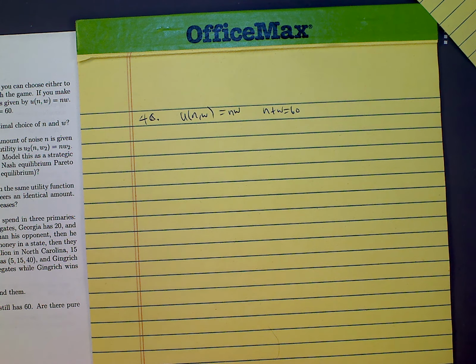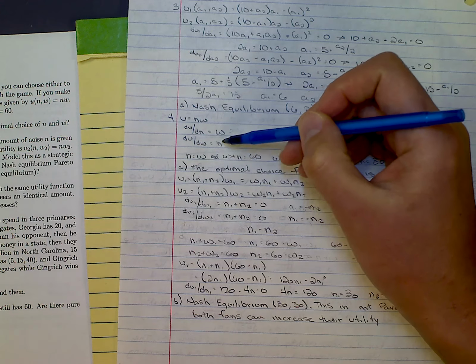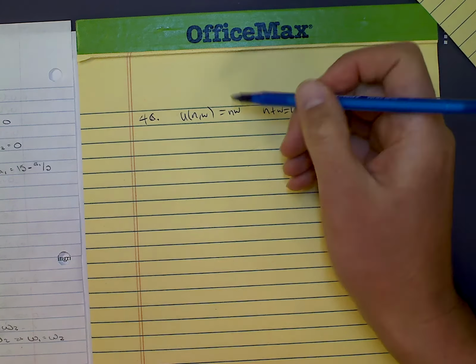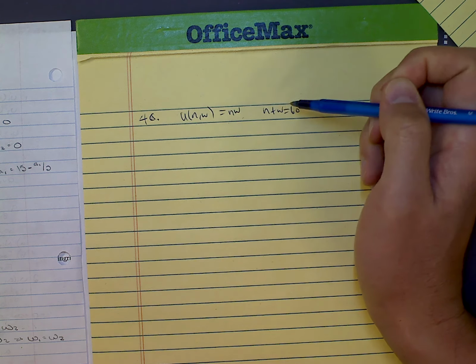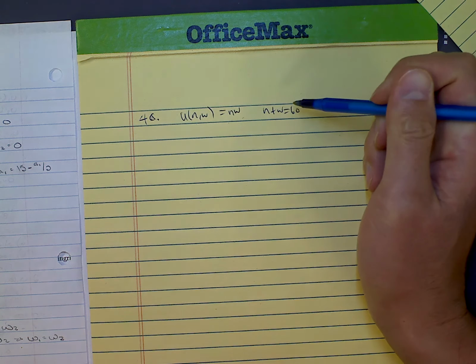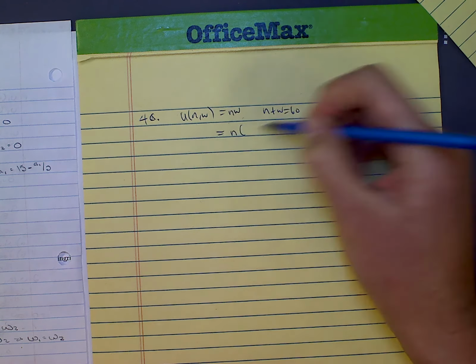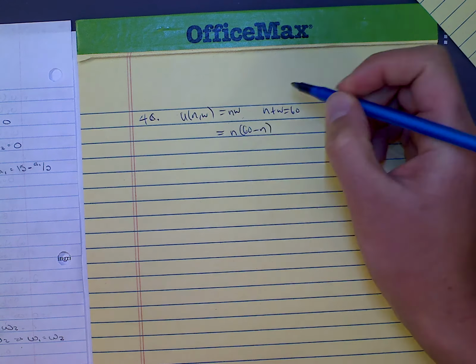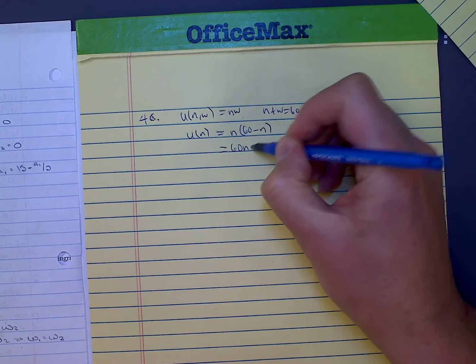That's not right. The way we would have to do it is this. If you did it like this, you would set these equal to 0, but then it would make sense to have W and N both be 0. So the way you'd want to set it up: you're choosing two things, N and W, but in actuality you're just choosing the noise, N. Because if you choose N, then W is just 60 minus N. So you just replace W, and this becomes 60N minus N squared.